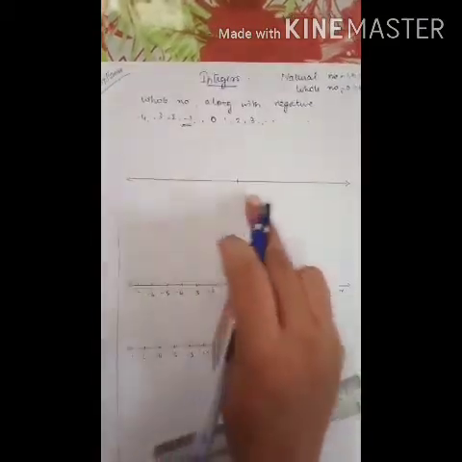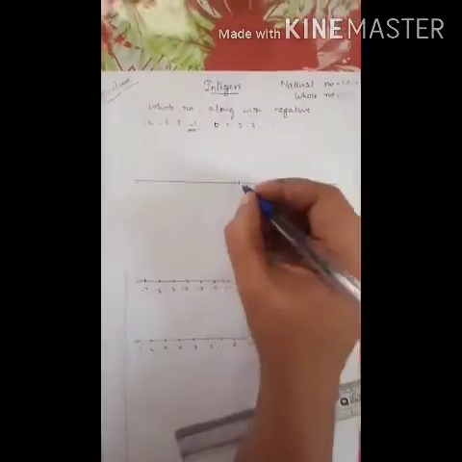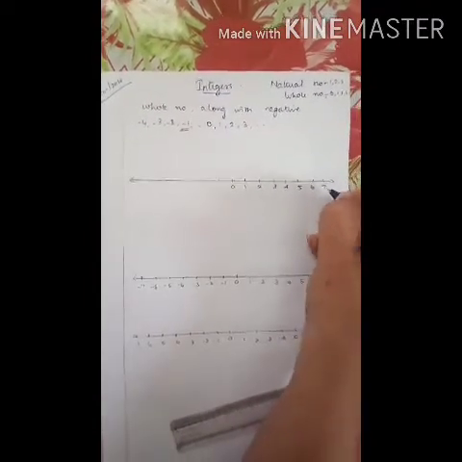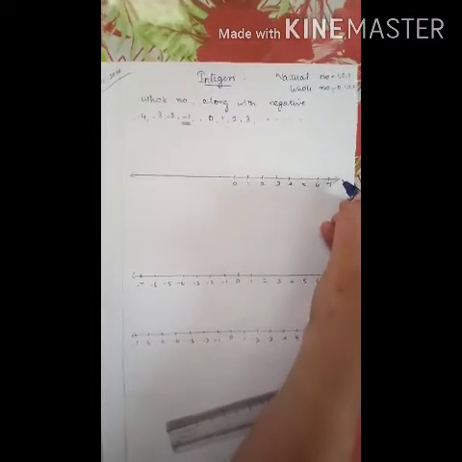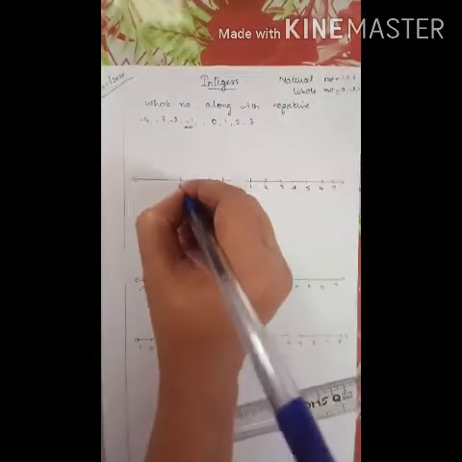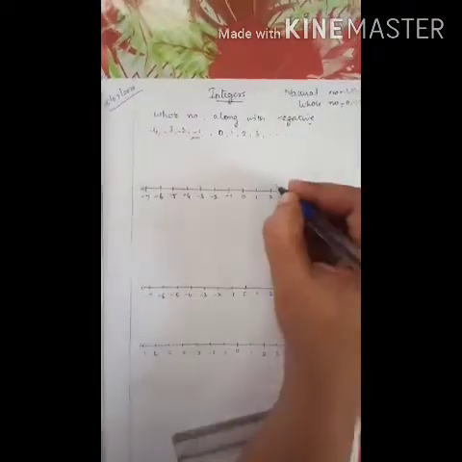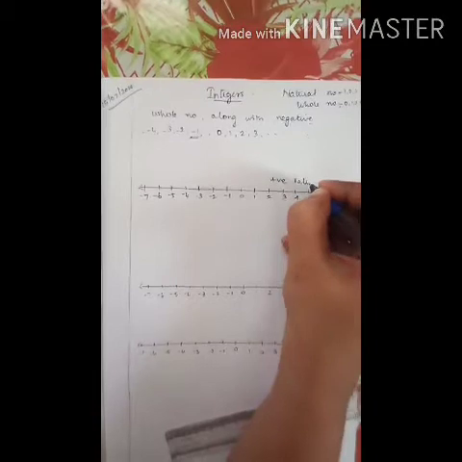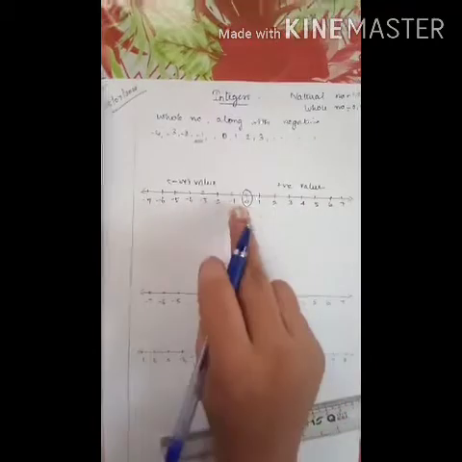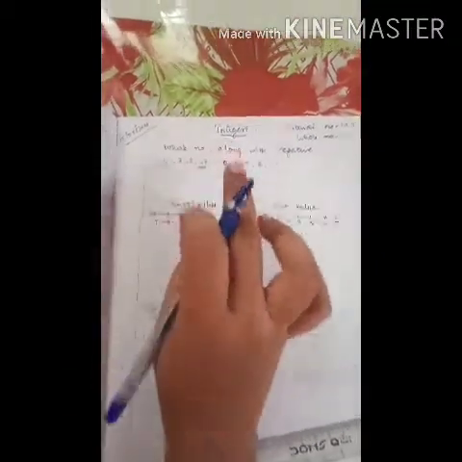Okay, so this is the number line. How do we represent integers on the number line? The center one is 0, and on the right side are the positive numbers 1, 2, 3, 4, 5, 6, 7 and it goes on, indicated by an arrow at the end. On the left side are -1, -2, -3, -4, -5, -6, -7 and it goes on. So the right side is positive, the left side is negative, and in between is 0. It includes whole numbers along with negative numbers. That is called integers.